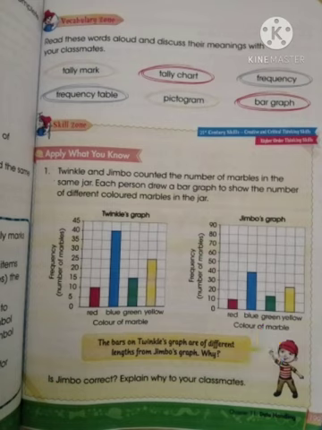You can see both graphs show the numbers of marbles, and on the x-axis are the colors of marbles: red, blue, green, yellow. First we will discuss Twinkle's graph. You can see here a scale that starts from 0 and the next numbers are 5, 10, 15, 20 and so on. So this scale is in multiples of 5. And if you look at Jimbo's graph, the scale starts from 0, the next numbers are 10, 20, 30, 40 and so on. So this scale is in multiples of 10.